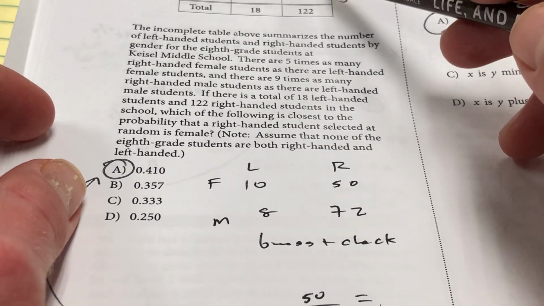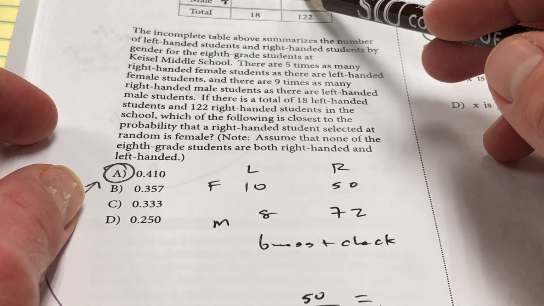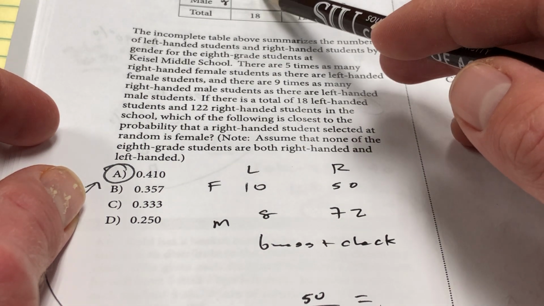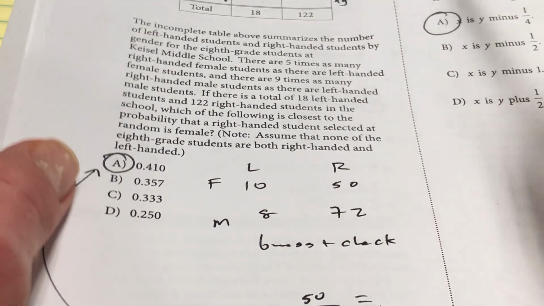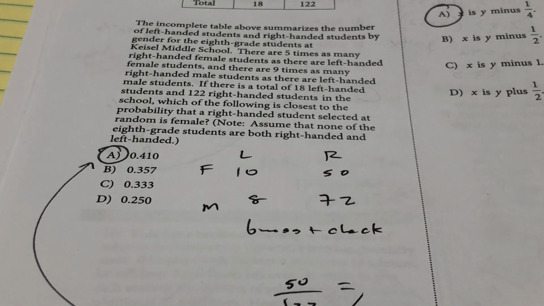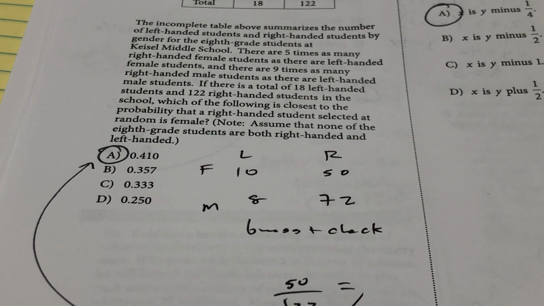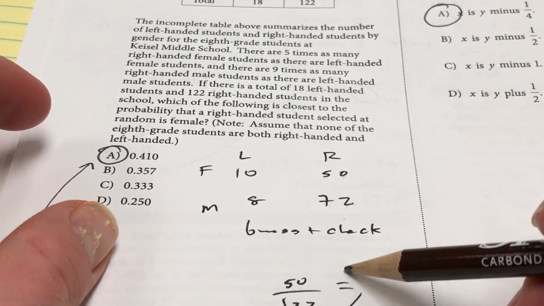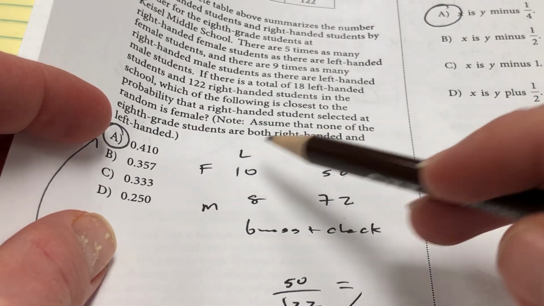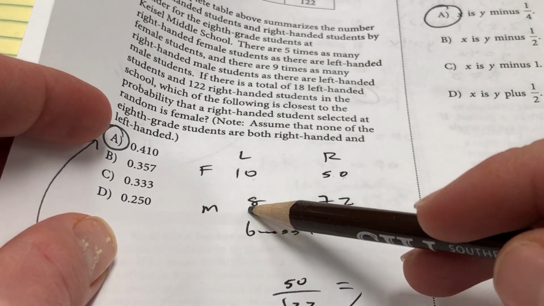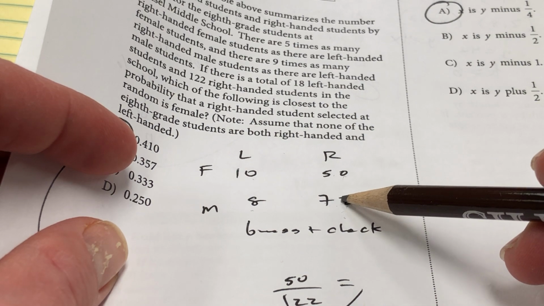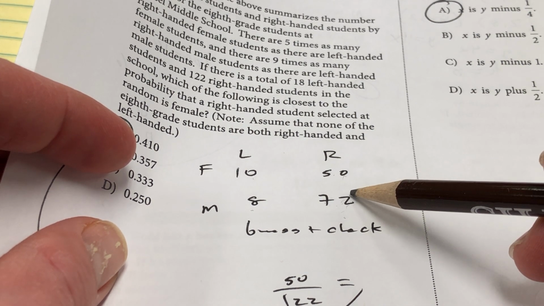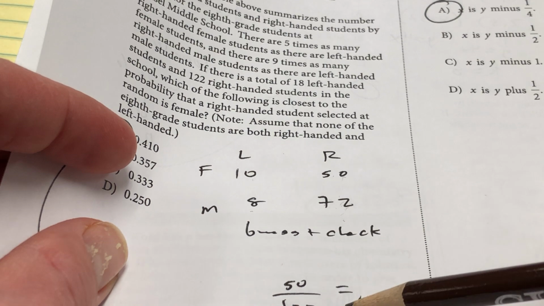They tell you there's 5 times as many right-handed females than left-handed females. There's 9 times as many right-handed males than left-handed males. And I was always pretty good at arithmetic. You've got to get 2 numbers here that add up to 122. This number needs to be 5 times this number. This number needs to be 9 times this number. So only so many multiples of 9 here. If you do 72 and 50, that adds up to 122.